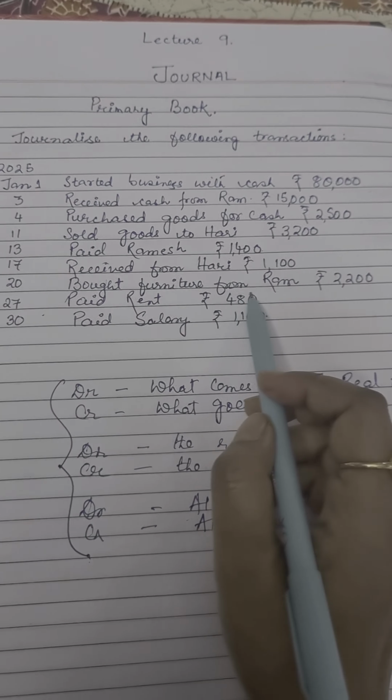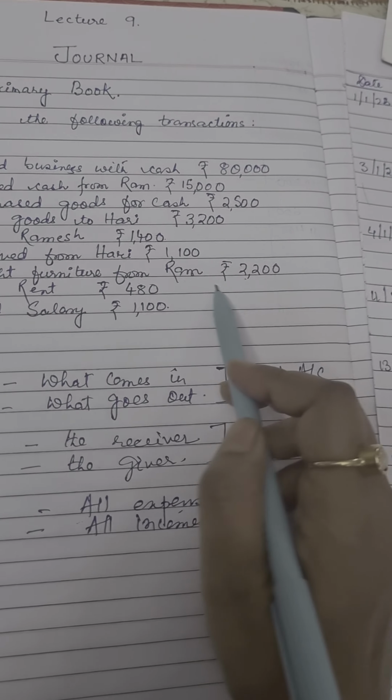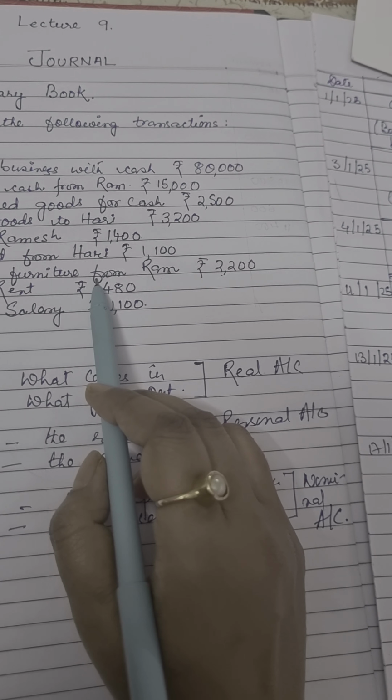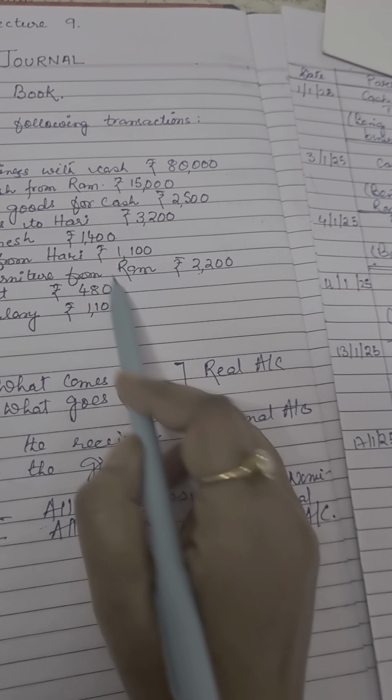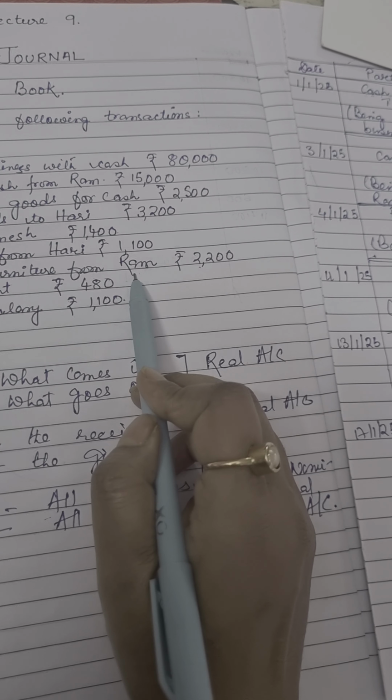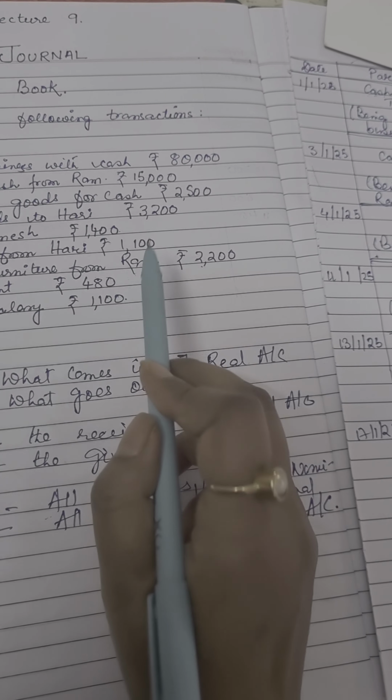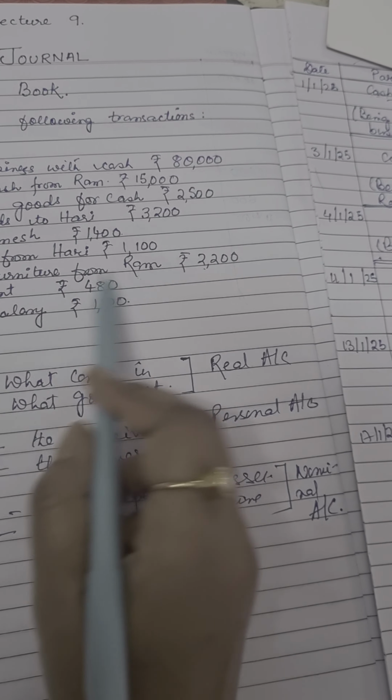Next is our number 20. Bought furniture from Ram rupees 2200. See, whenever we buy, cash should go out, but it is not a cash purchase, it is a credit purchase, because the name of the person is there. So whenever the name of the person is there, it is not a cash purchase or cash sale. So in this case, it is a credit purchase.